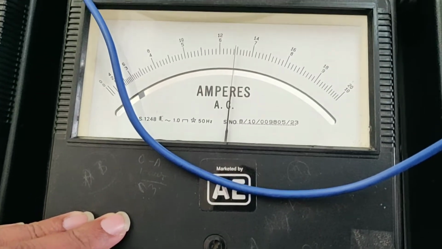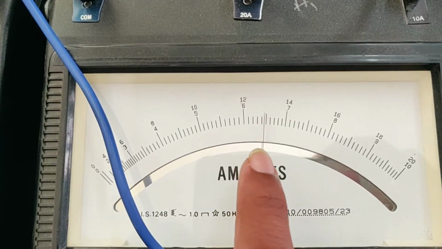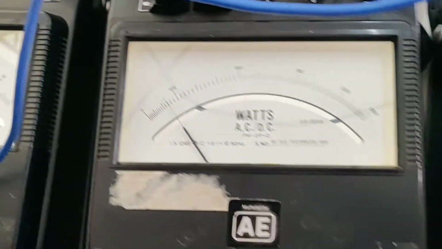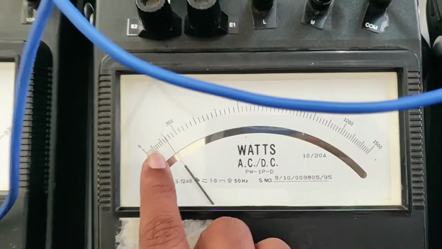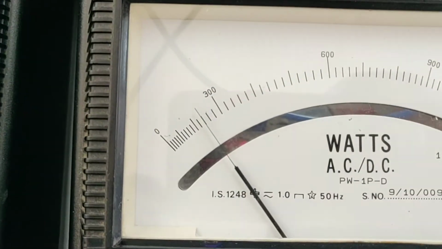Now we shall understand how to take the readings. This is the first reading. You can see armature current is nearest to 6.5. Approximately we can take it as 6.5. And this is W1. Each division is 20, so it is 240 for W1.